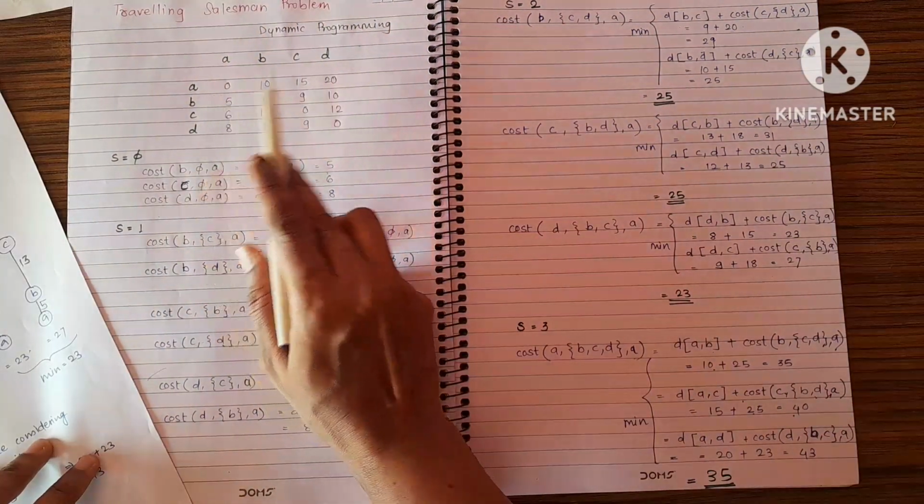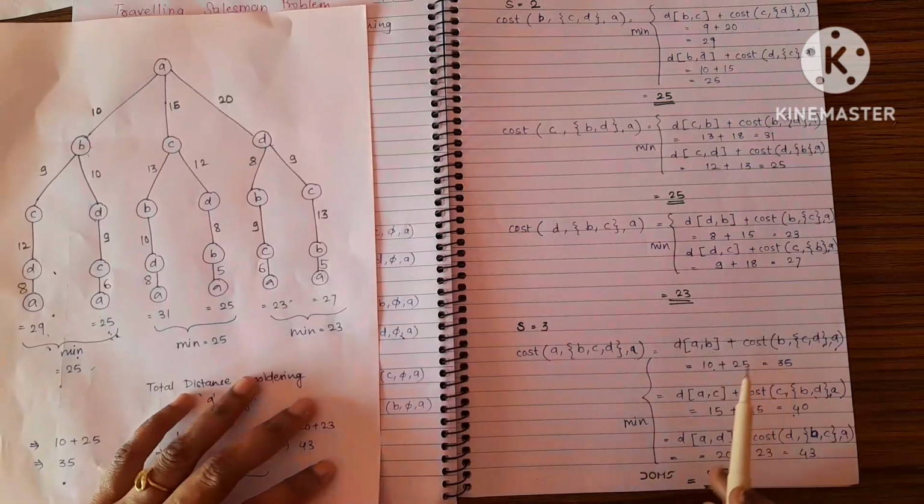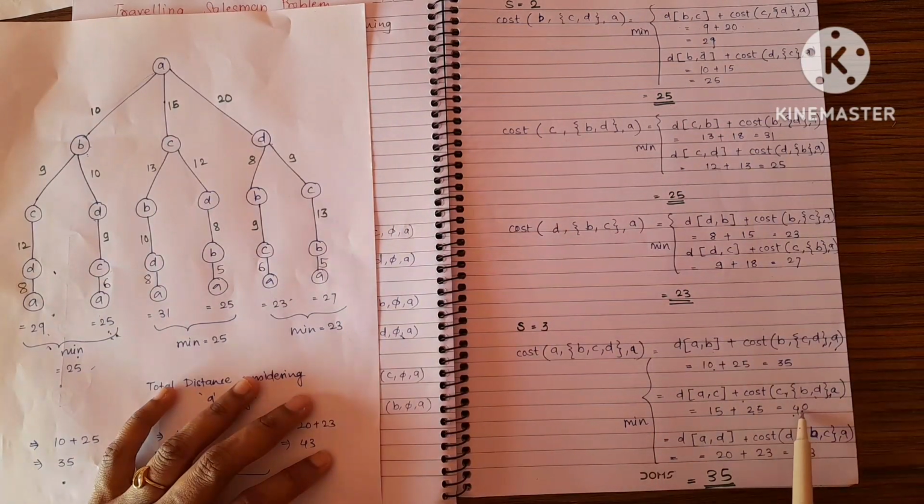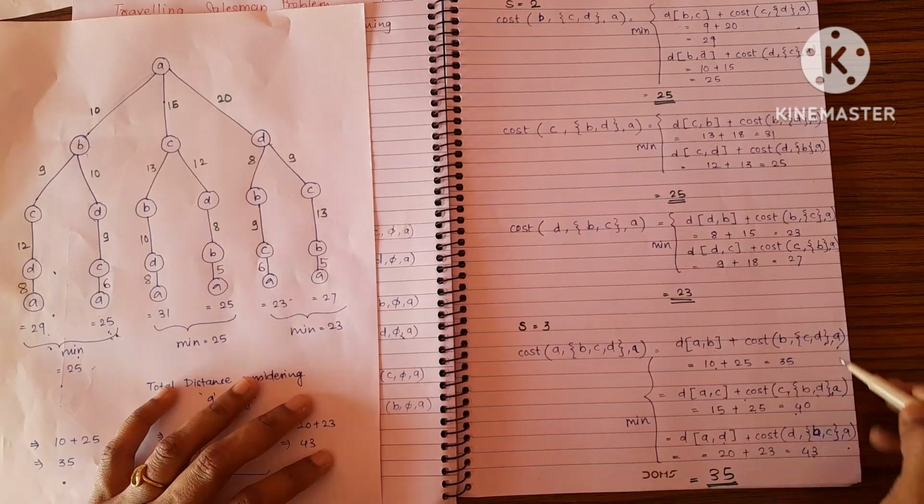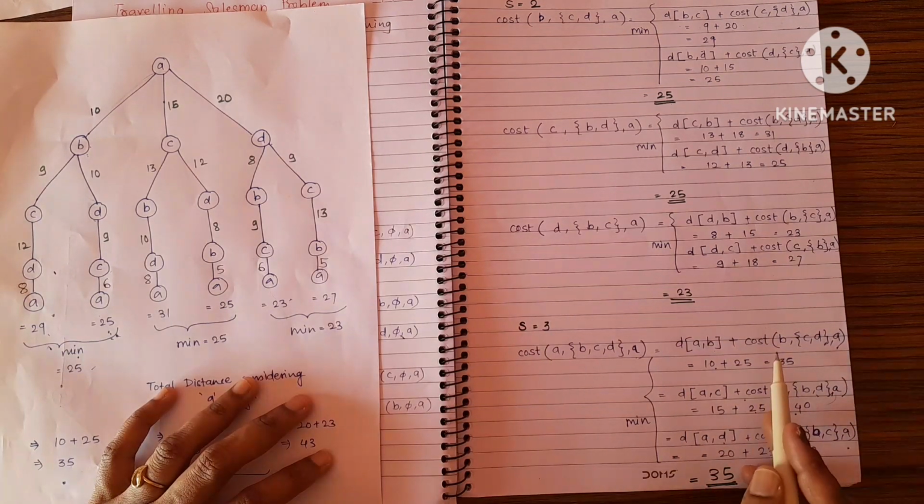Distance AC is 15. So on substitution of these values we will get 40. Similarly, we may calculate for this third case where he chooses to visit D city first and later B, C cities are visited and he is returning to A city. So that would cost 43. Now the minimum distance among these three is 35. So that is specified here.